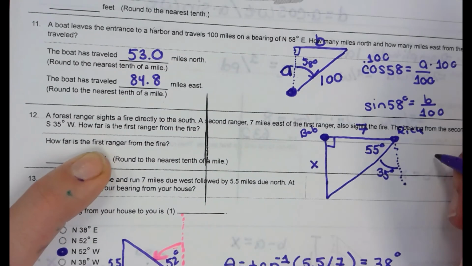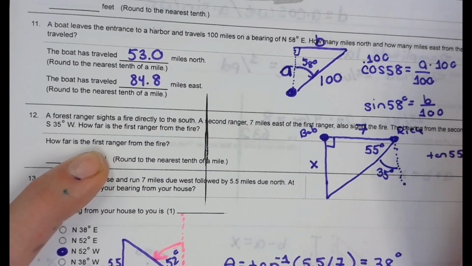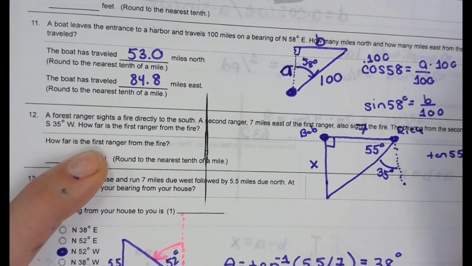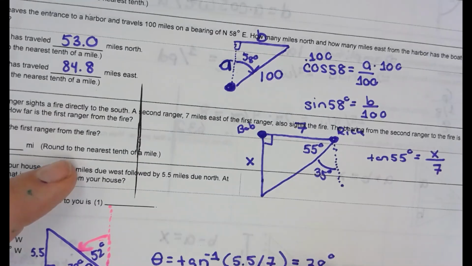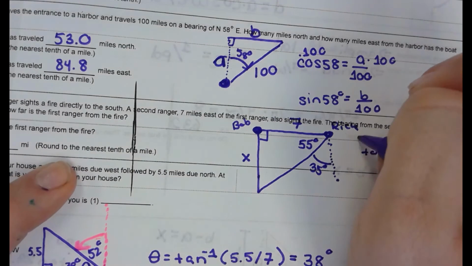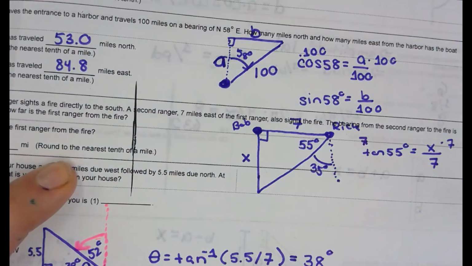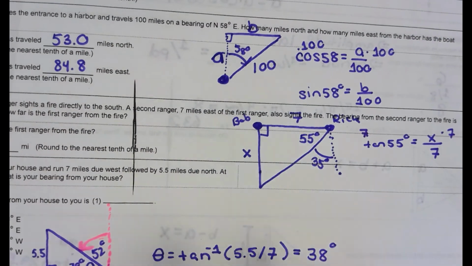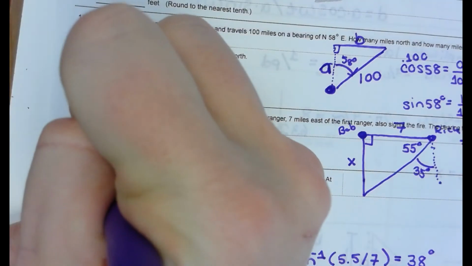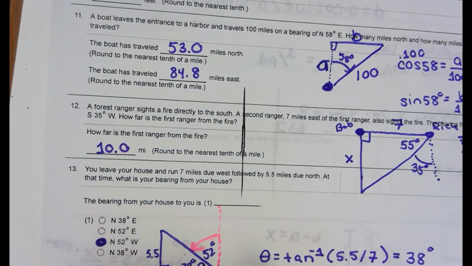Okay, so I see tangent of the 55 is x over the 7, and we're going to multiply out the 7. Directions want the nearest tenth. 10.0, good. I like that you guys are doing that with the directions.